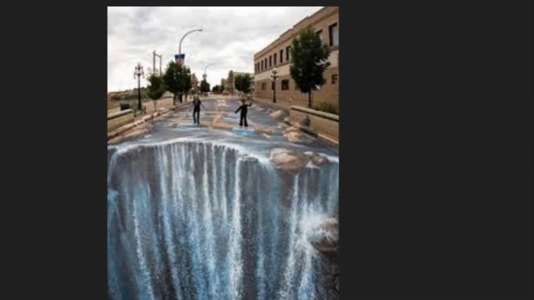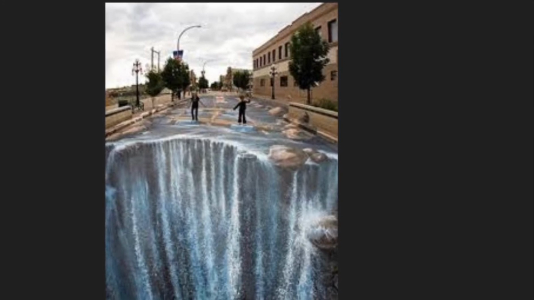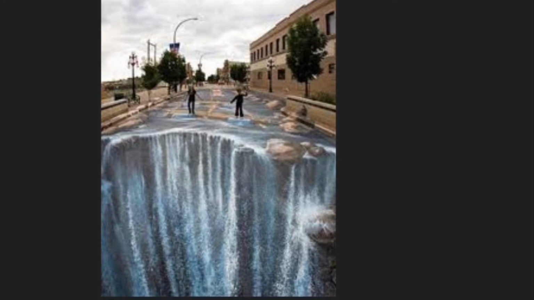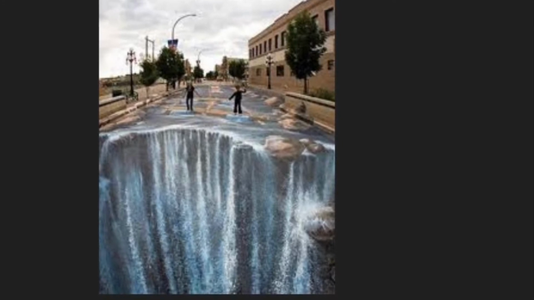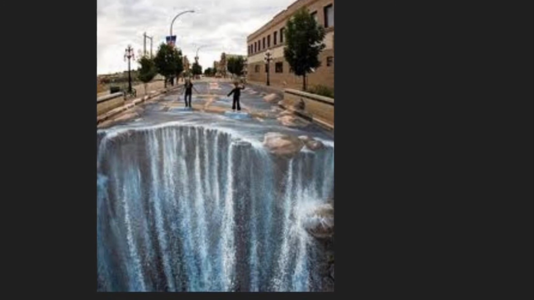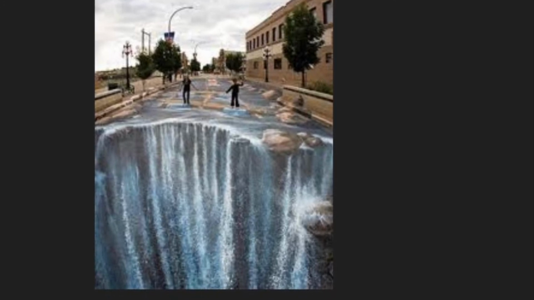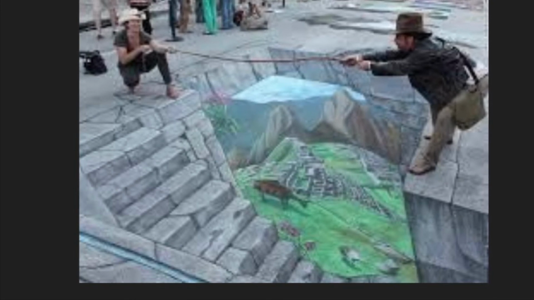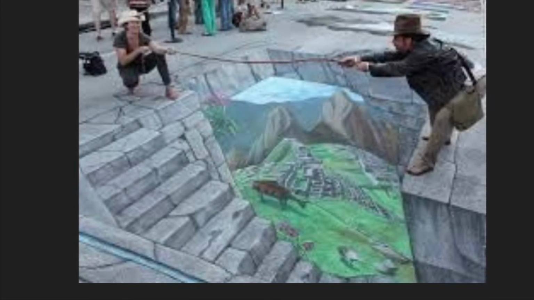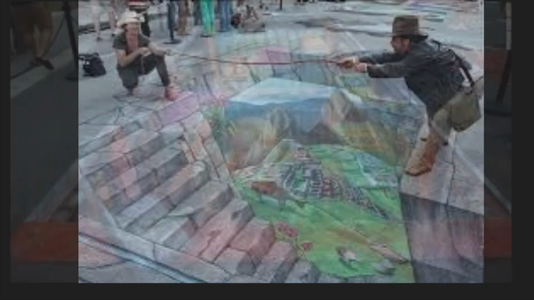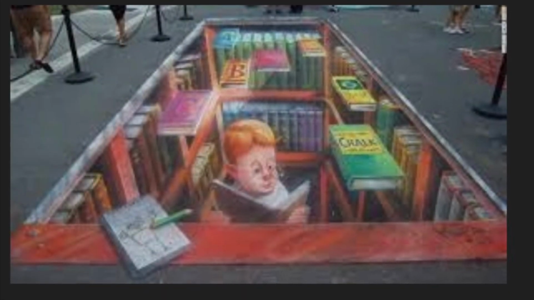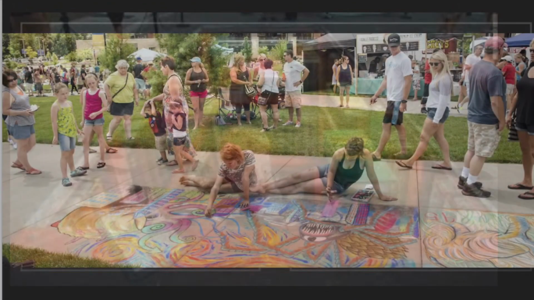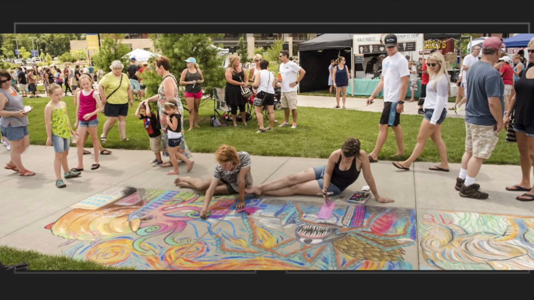I love watching people do fun things with perspective when using chalk and temporary art. You can see in these following images that the artists employed different ideas using depth and perspective to create really fun images. Do you see how this image looks like they're hanging over a really deep cavern? What about this one? In this one, it looks like a boy is underneath a glass panel in a little library. I really enjoy this type of art because I feel like it brings people together.